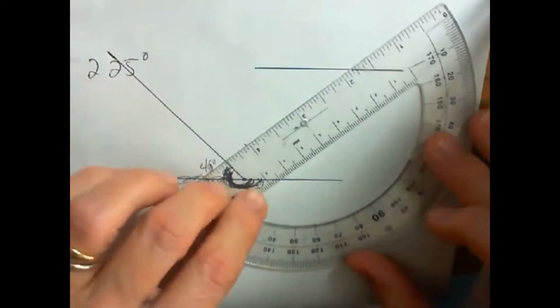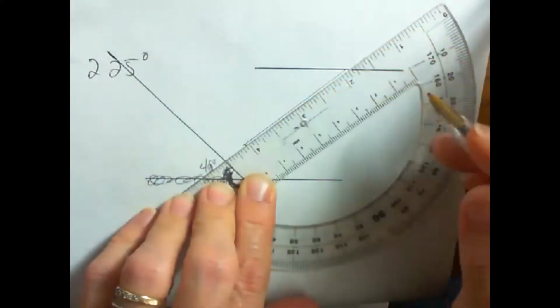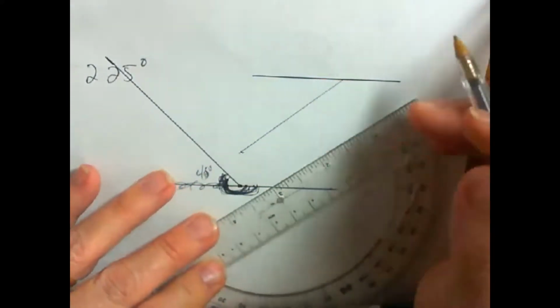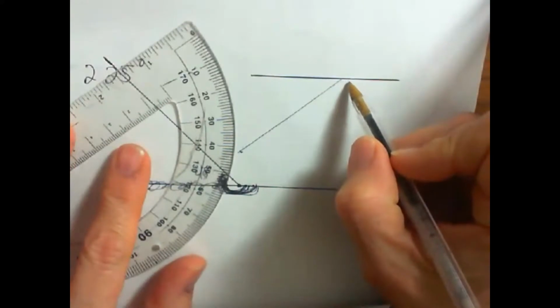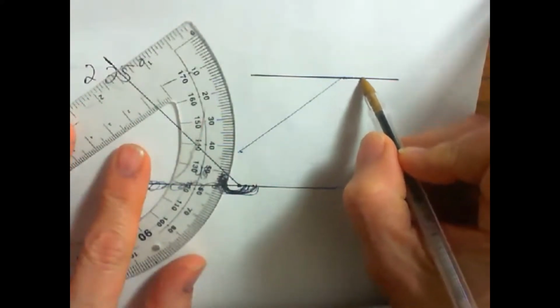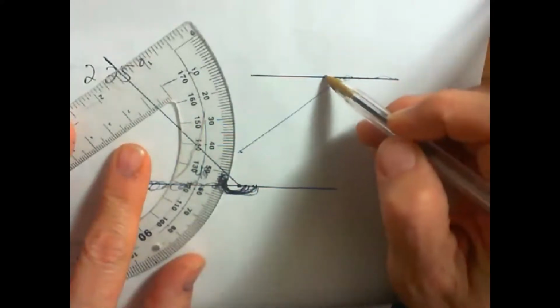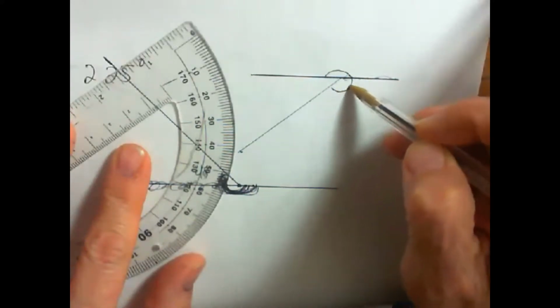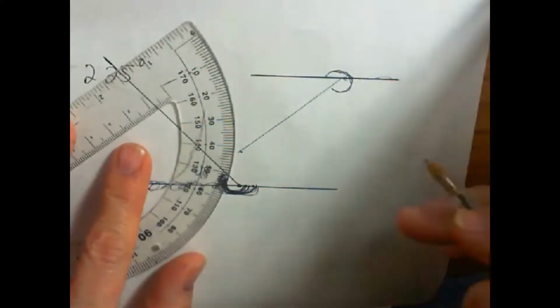Okay, so I'm not going to be able to really do it very well with my pen because I should erase it. Now, pardon me. So then if I had a pencil, I would erase this because my 225-degree angle is this on the outside. Okay? Does that make any kind of sense at all?